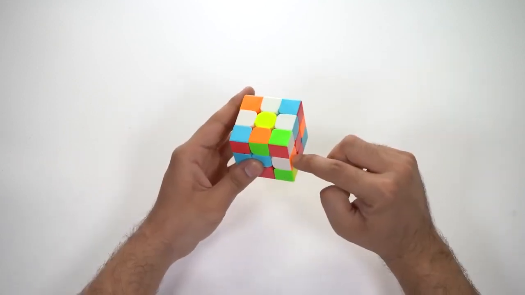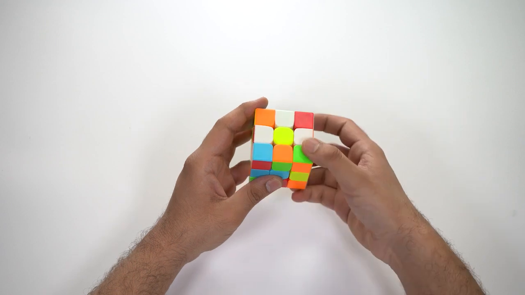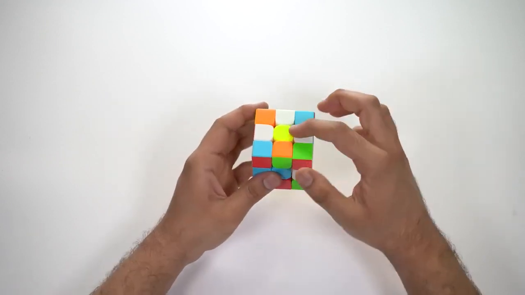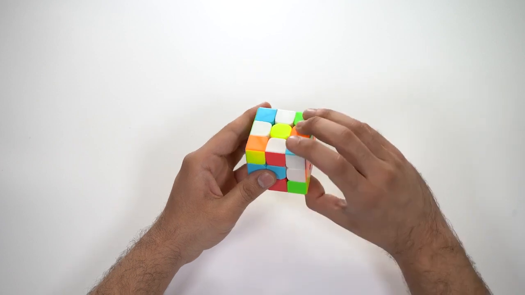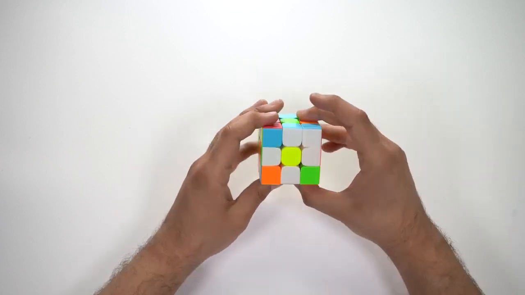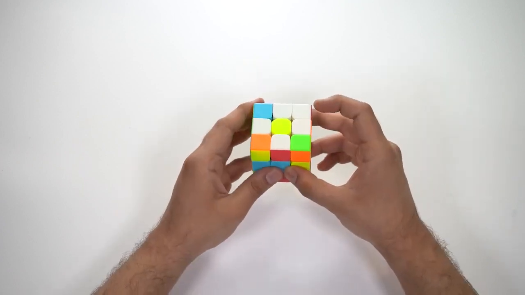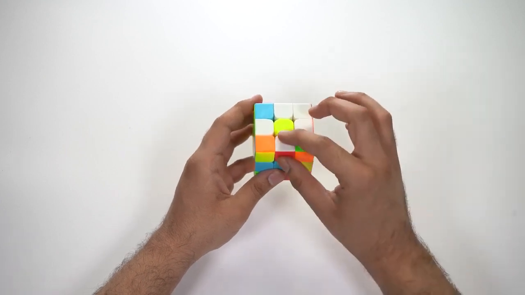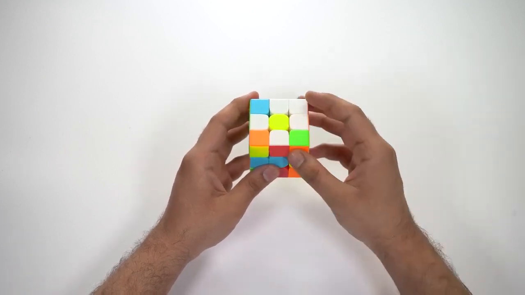Similarly, for the white and orange edge, if we bring it up directly, it kicks out the white and blue edge. So we move this edge over and then we bring this edge up. And that completes our daisy. Now we want to finish our cross. Look at the edge in front. It's the white red edge.